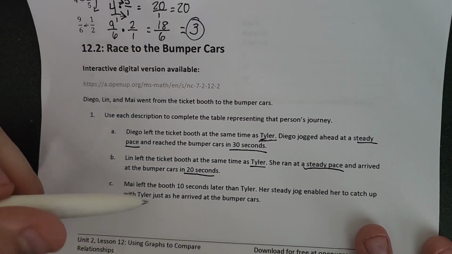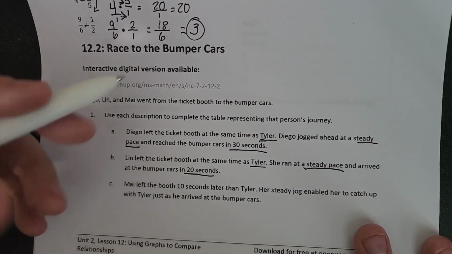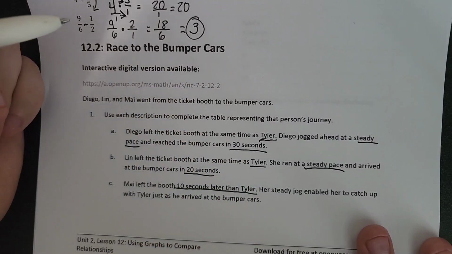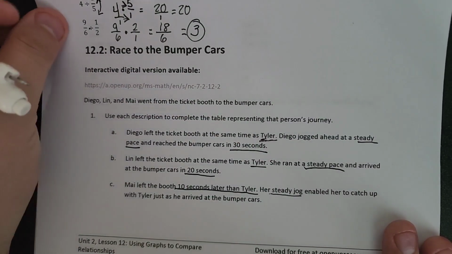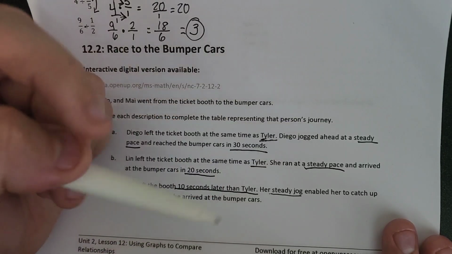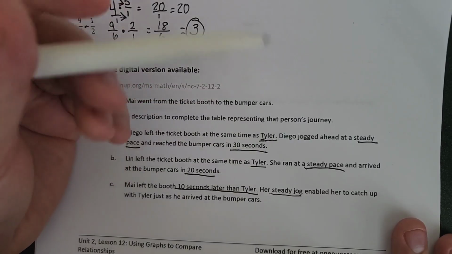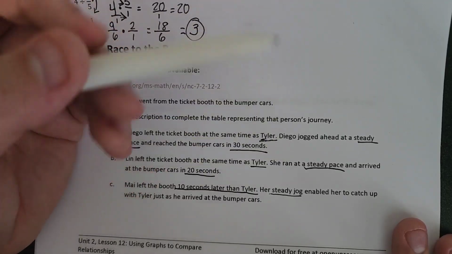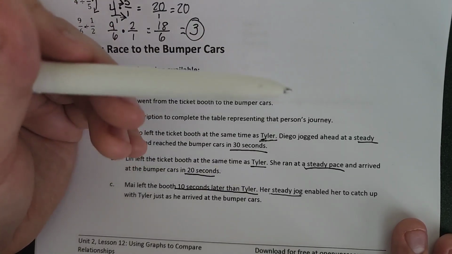Apparently Mai was just looking around at all the pretty lights, and she left 10 seconds later than Tyler. And then she jogged steadily. Okay? Now, what does steady pace mean? If I say somebody's running at a steady pace, what does that mean? Yeah, you're going at the same speed. You're running the same way, right? You're not going faster, then slower. You're keeping the same pace.